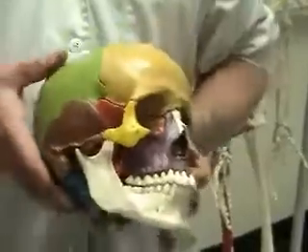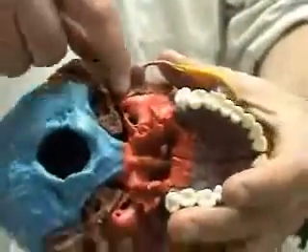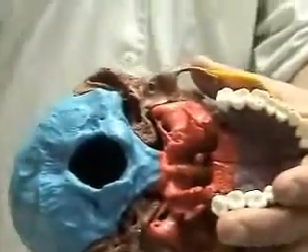Then we have down here this little pointy thing that looks like a pencil, styloid process. Behind it is the mastoid process. Now here, right where the mandible pops in, this little groove where the mandible attaches, is the mandibular fossa.